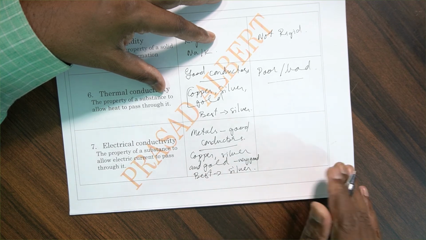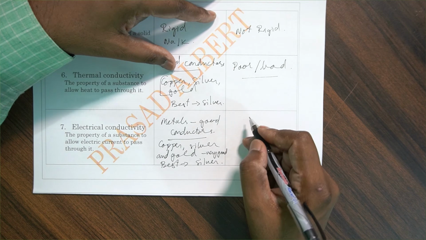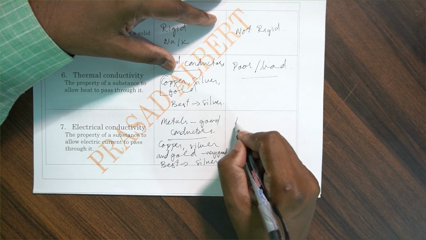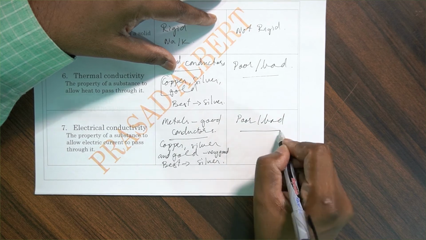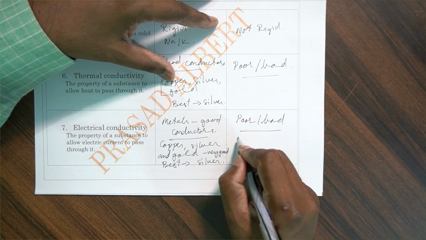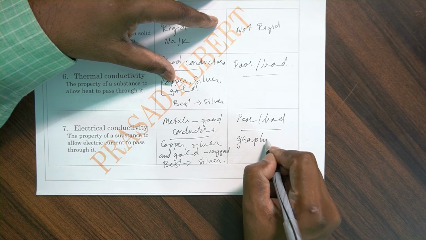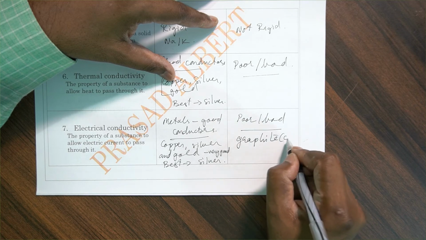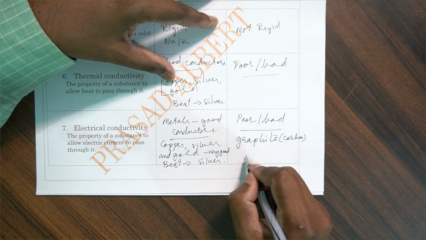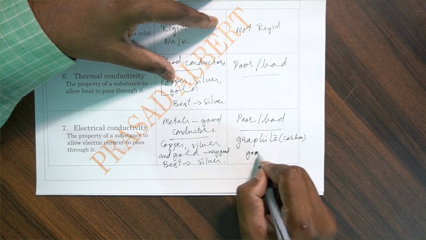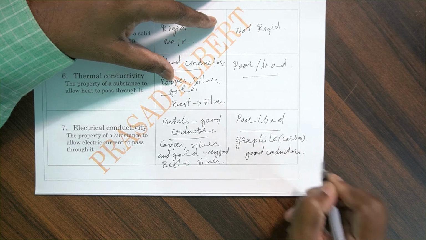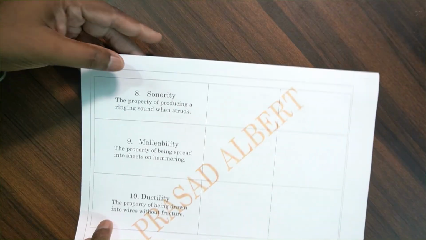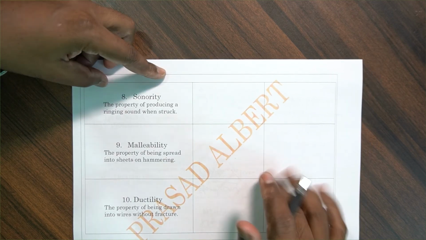Silver is the best conductor. Non-metals are either poor conductors or bad conductors. Now here one exception is there, graphite. Graphite is a form of carbon which is a good conductor of electricity. This is one exception.